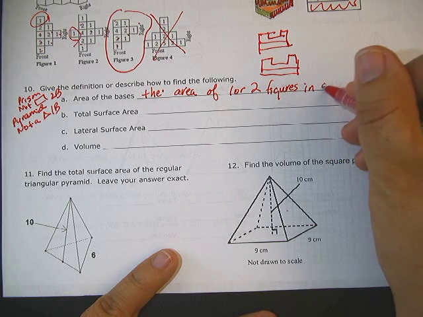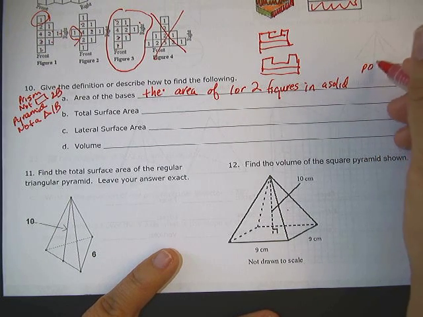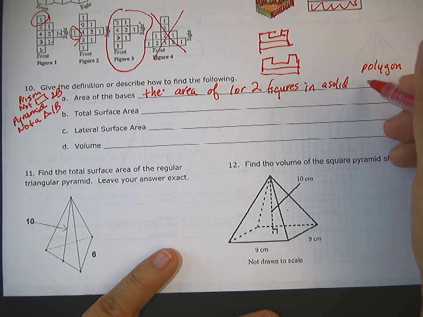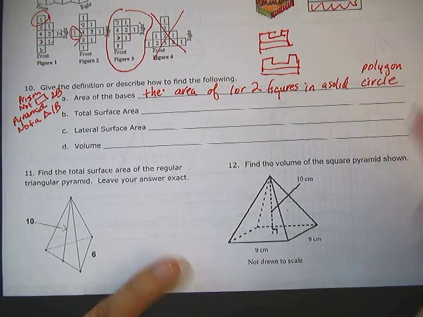It's not actually the volume. So for a prism, or a pyramid, it could be any polygon. For a cylinder or a cone, it's a circle. So you'd find those areas.